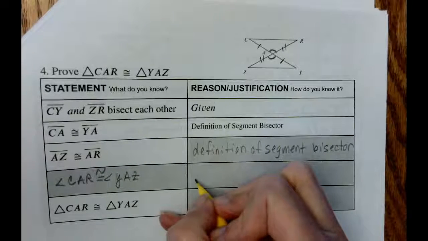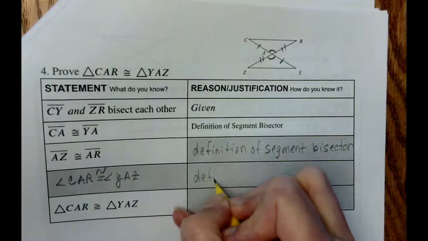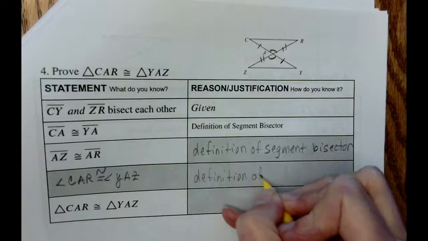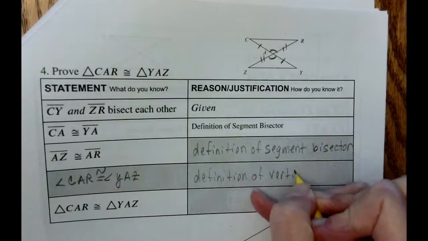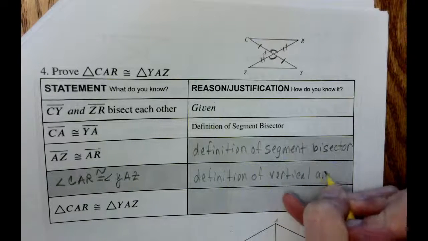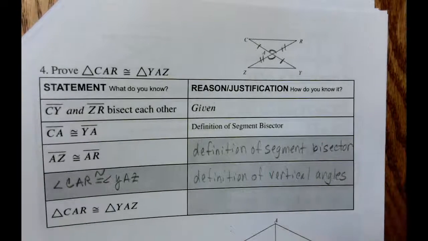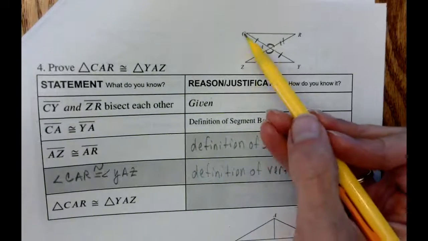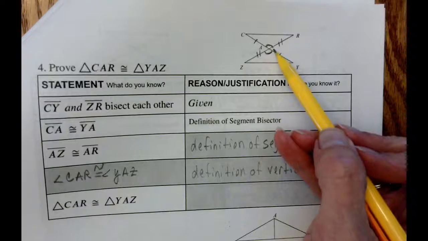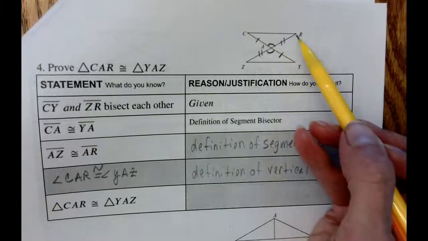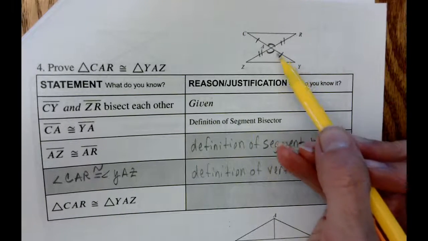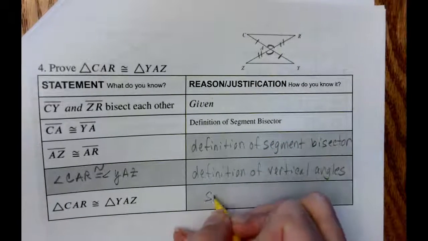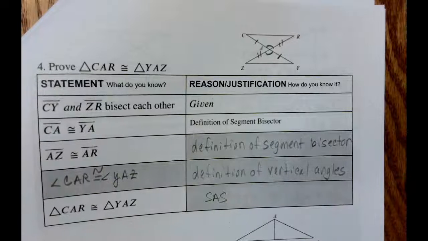And that is because of the definition of vertical angles. And consequently, now what we've got is a side, an angle, and a side in the top triangle. We have a side, an angle, and a side in the bottom triangle. So by side, angle, side, these triangles are congruent.